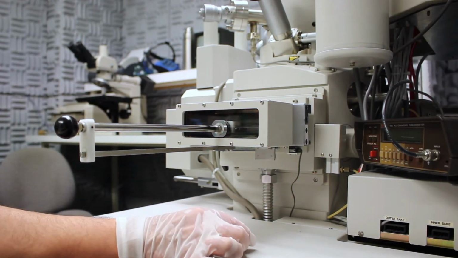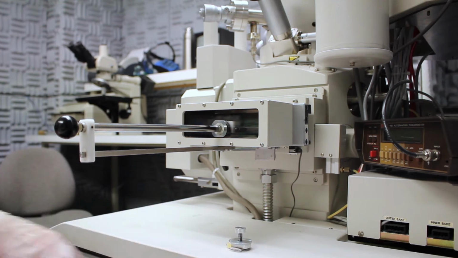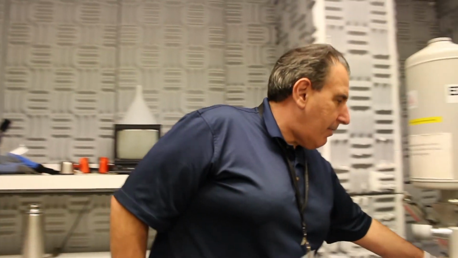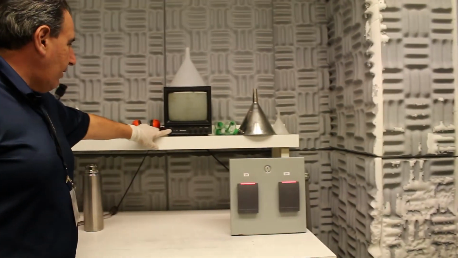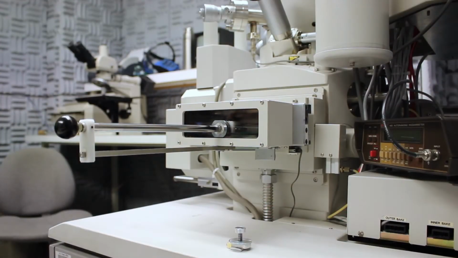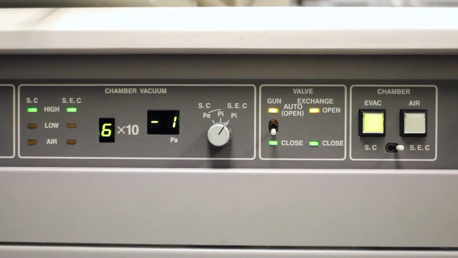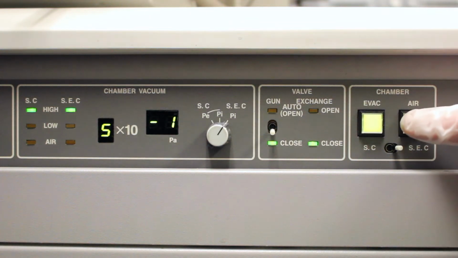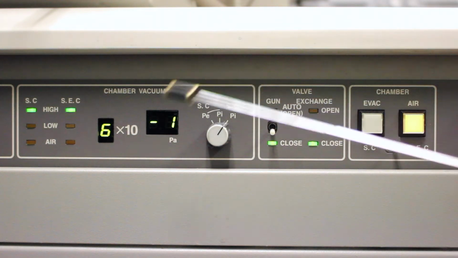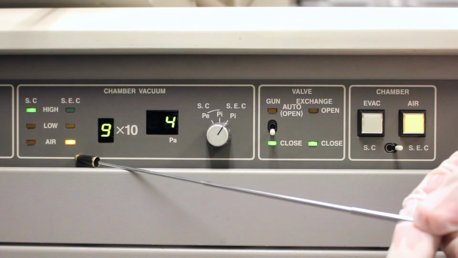Loading the sample holder into the chamber. First turn on the chamber view camera and monitor. Okay, we're now ready to turn on the camera, monitor, the switch back here, and of course the monitor itself. Then vent the specimen exchange chamber. To vent the specimen exchange chamber, simply hit the air button, and it will take a few seconds for it to get to atmosphere.